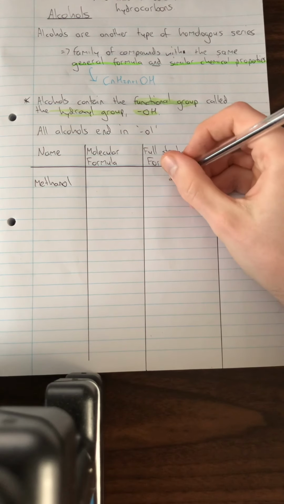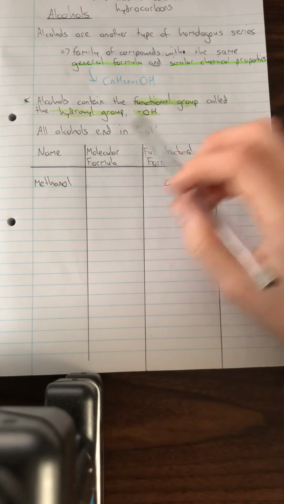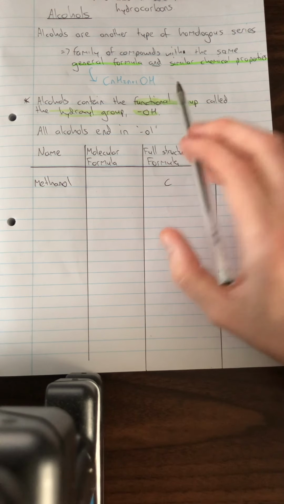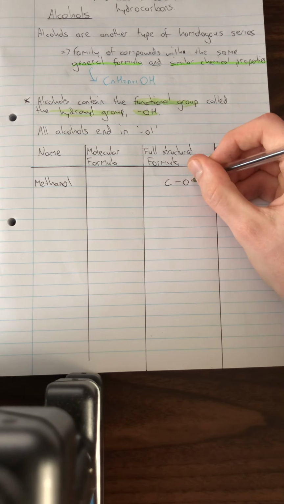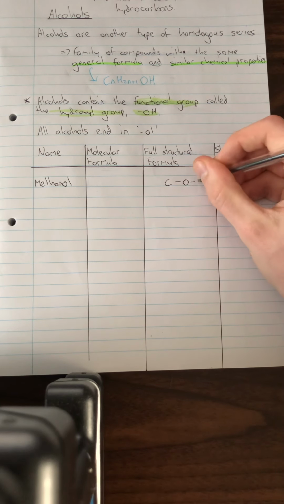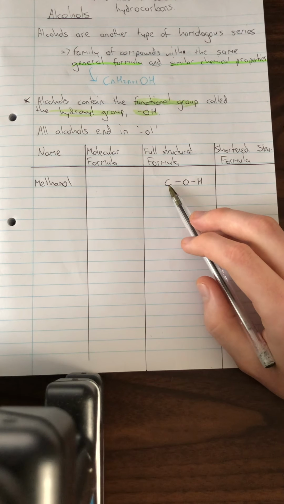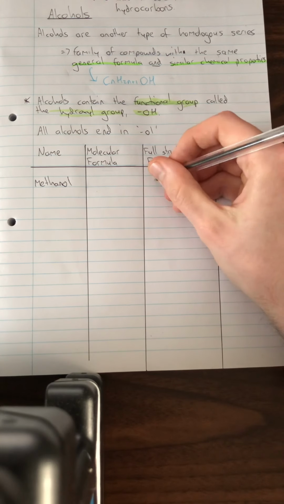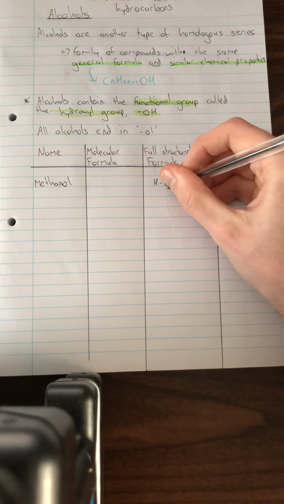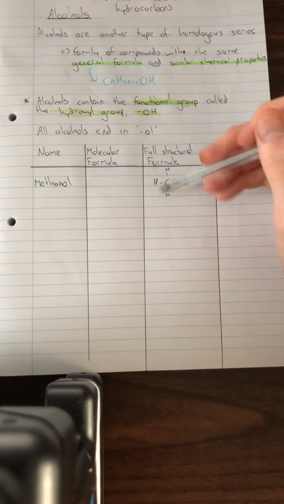So meth tells us that there's one carbon. Okay, now because it's an alcohol, it has to contain the functional group OH. So we draw that OH in, so it's C bond O bond H. Then all we do, like we do with everything, we just fill our hydrogens in. Now remember, carbon's got a valency of 4, so it can only bond to 4 other atoms. So we've already got a bond there, so we put an H all around it, and then that way carbon has filled its valency, and that's how we draw methanol.